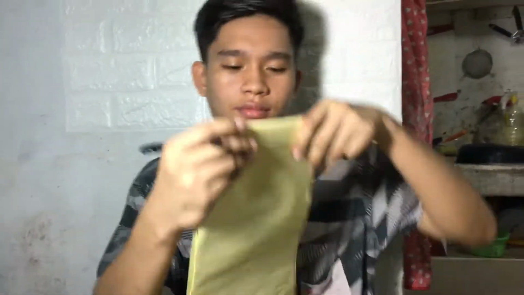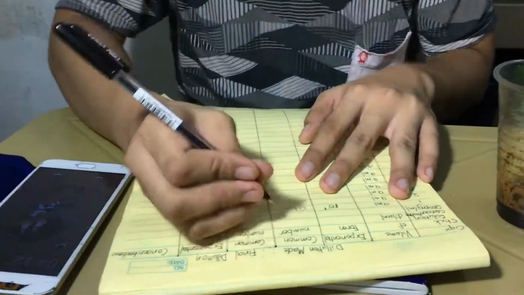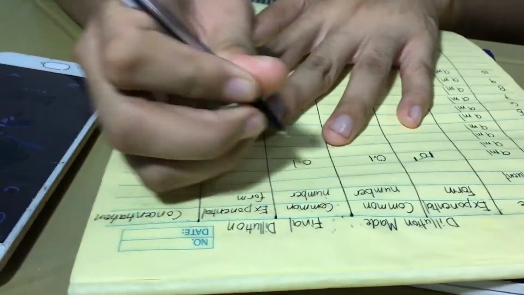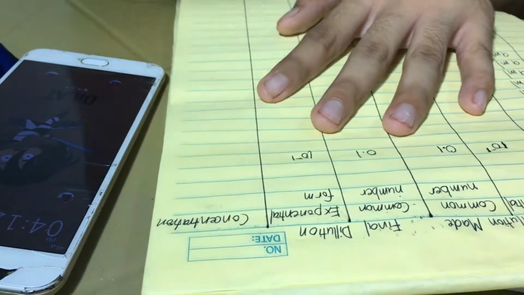So, this time, we will get the final dilution. Focus, buddy. The formula of final dilution is that you must multiply each dilution made. We have the first dilution made, so it has no other dilution, so it's constant. The common number is 0.1. The exponential number is 10 with an exponent of negative 1.